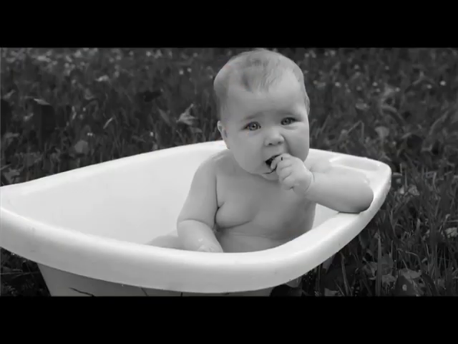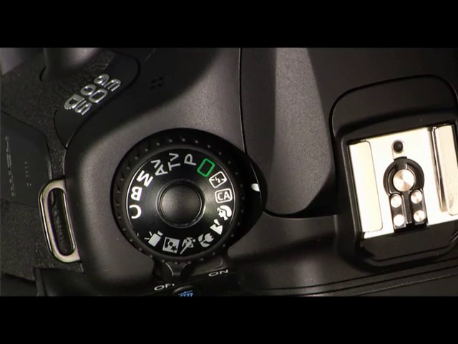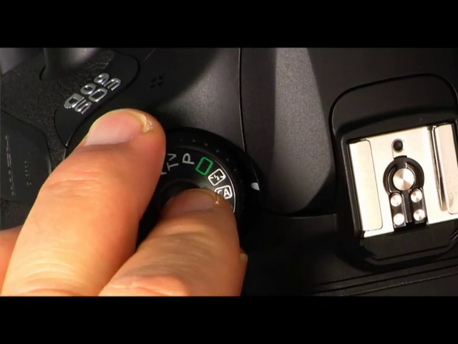The last ambience setting is Monochrome. With this setting, you can choose whether you want the image to be black and white, sepia, or blue. Let's look at the remaining basic zone modes. This is the Portrait mode.